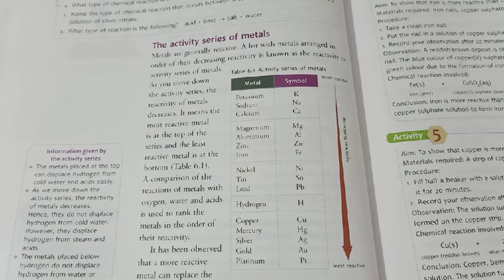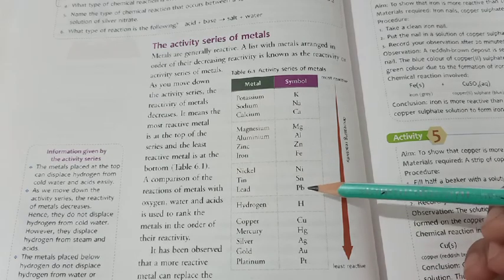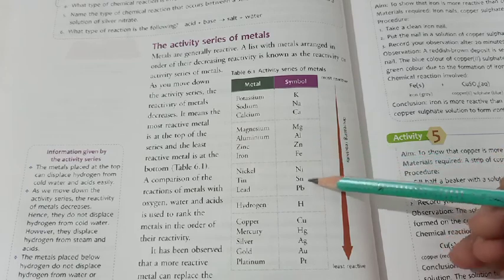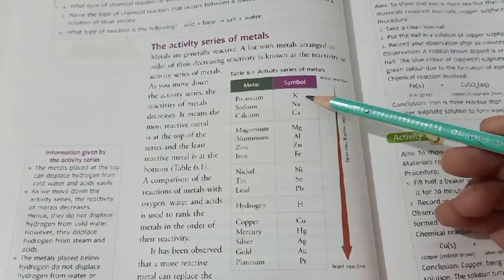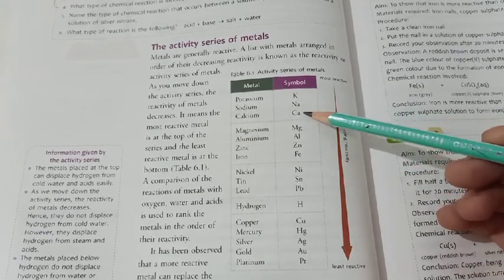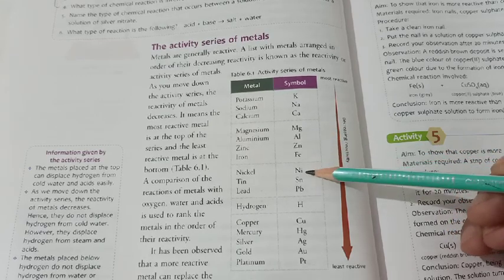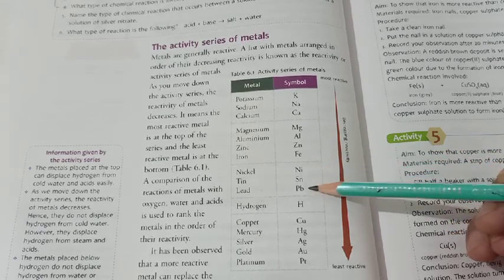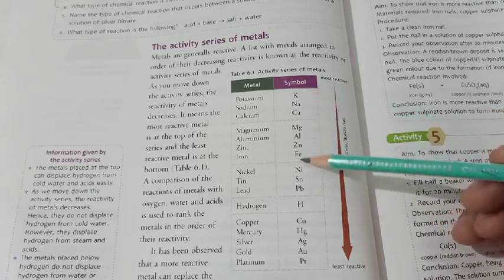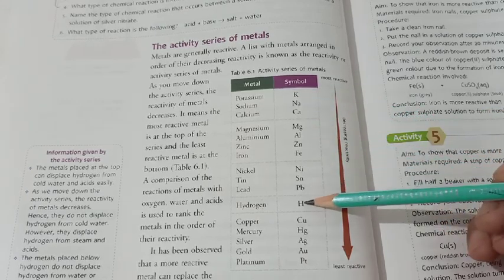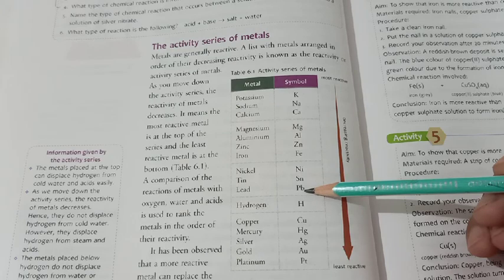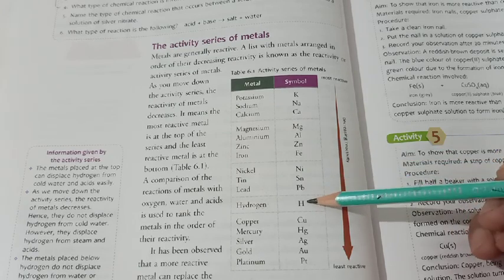Now we can understand different things from this activity series. The first one is all the metals which are above hydrogen. They are potassium, sodium, calcium, magnesium, aluminium, zinc, iron, nickel, tin, and lead. All these metals are above hydrogen, and that means they are more reactive than hydrogen.